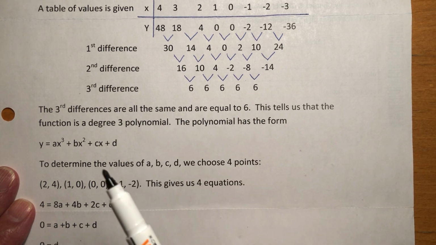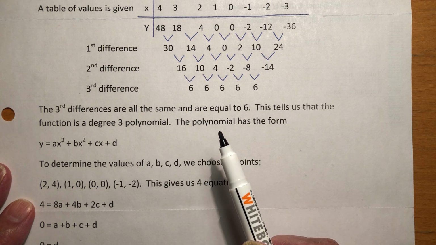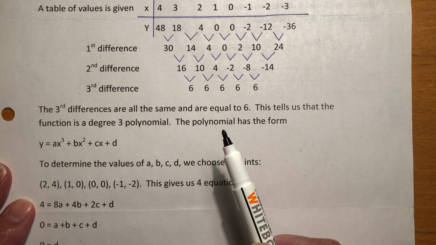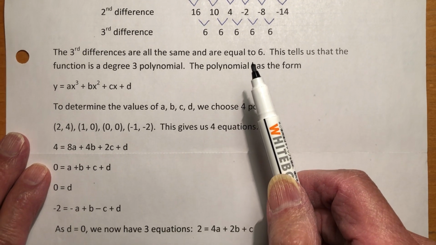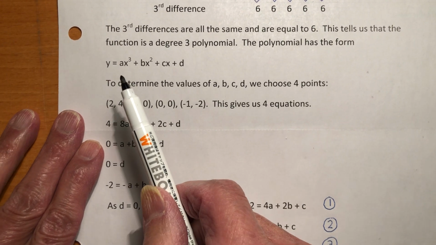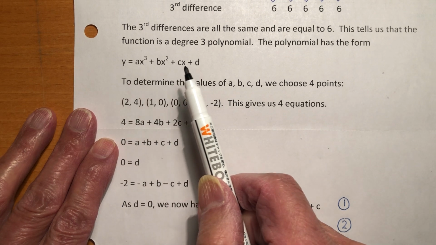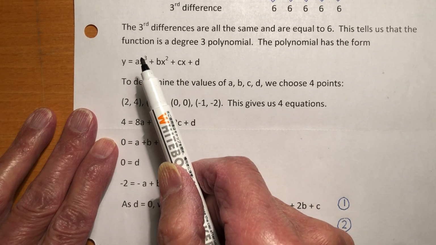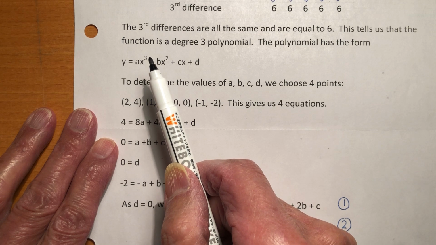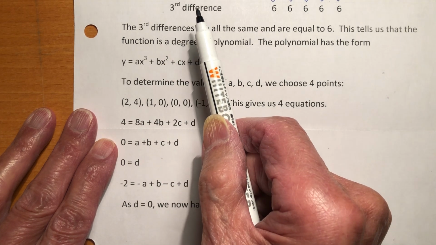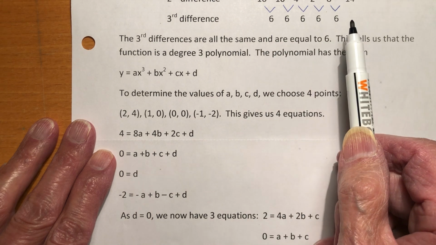Let's write down the general expression of a degree 3 polynomial. This is the exponent, this is 3. The reason this is 3 is because the third differences are all the same.